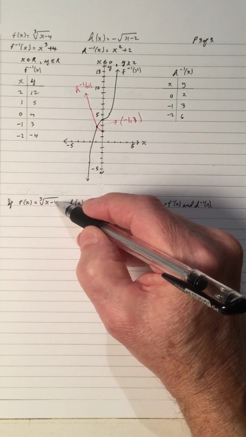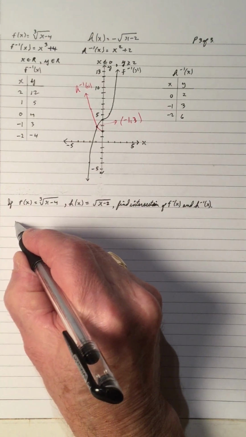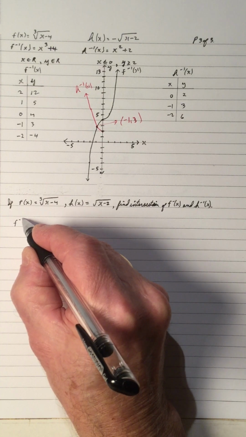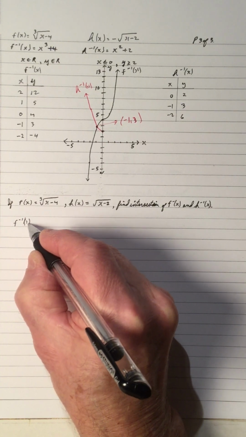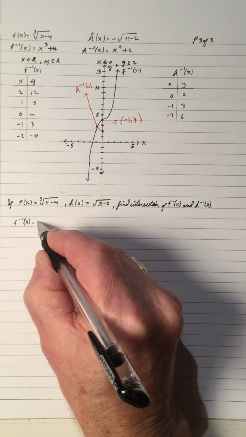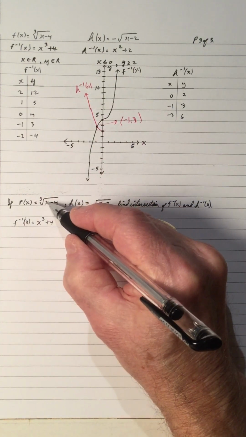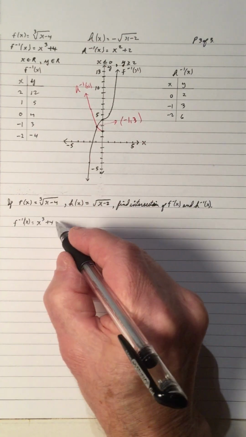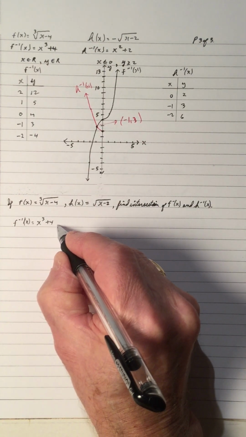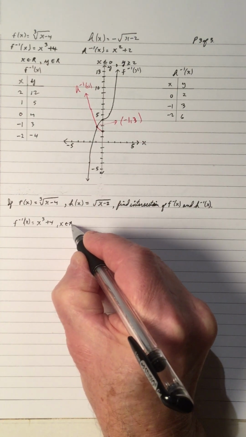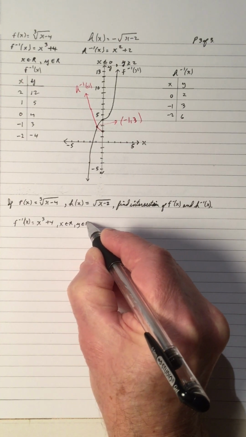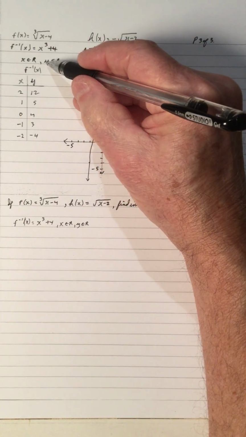And they're the same. So therefore, without doing a lot of work like I did before, f to the negative 1 right here is the same. It's x cubed plus 4. Because that's the same as that, so that's the same answer. And we have x belongs to the reals, and y belongs to the reals. So it's the same answers right here.